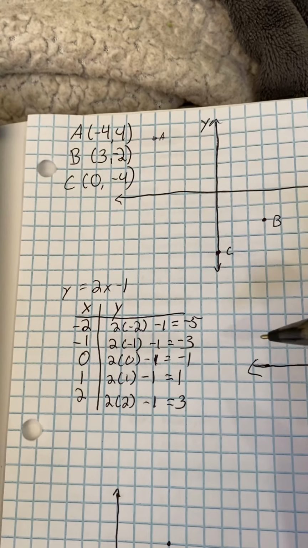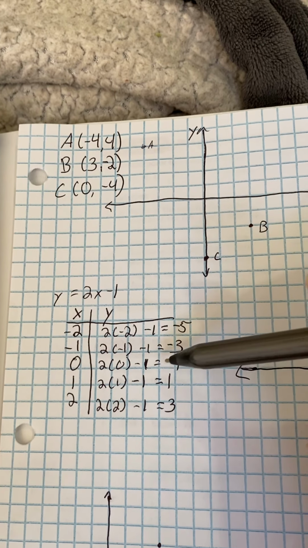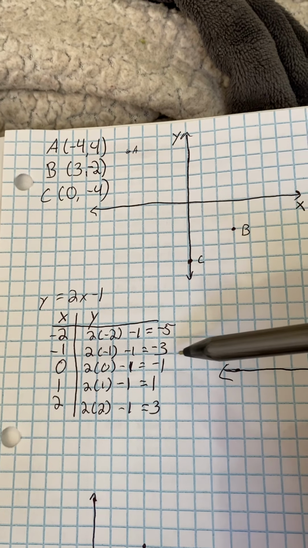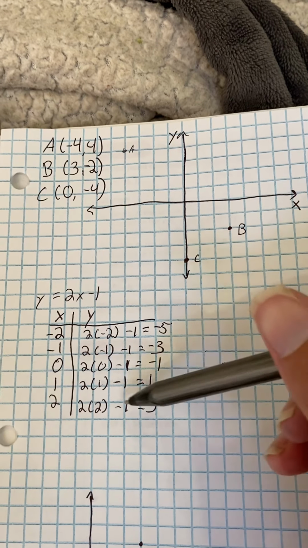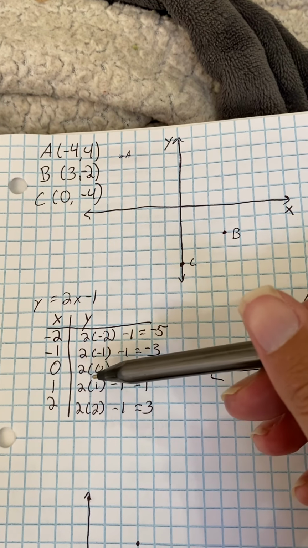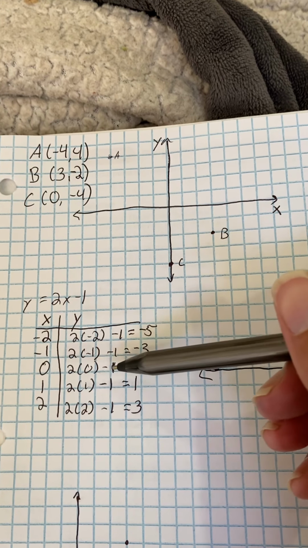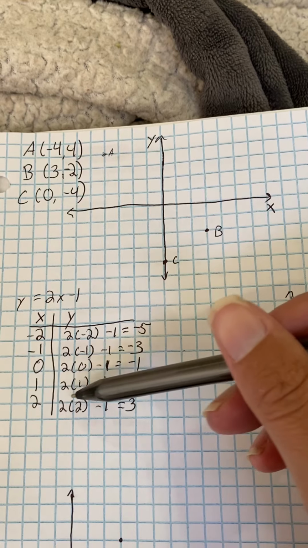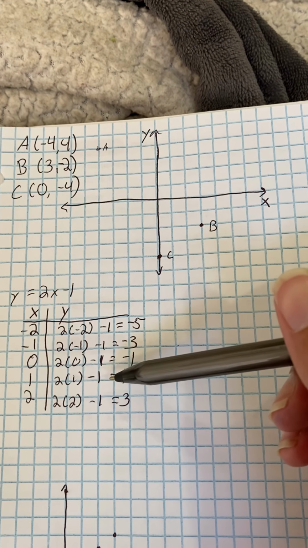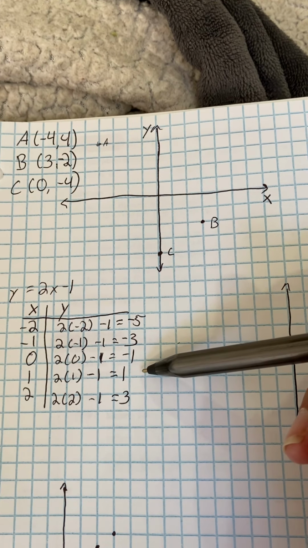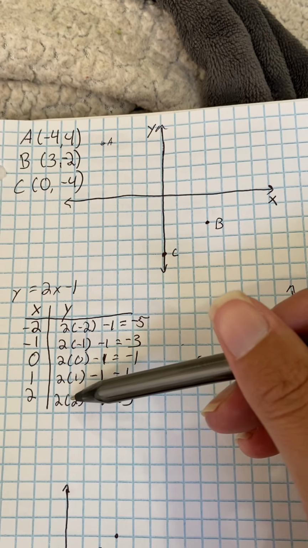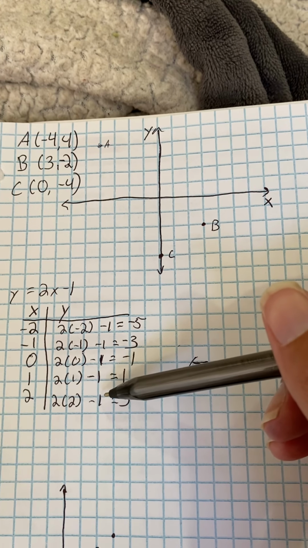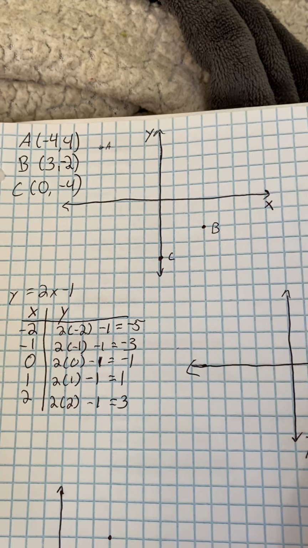So if x is negative 1, negative 1 times 2 is negative 2, minus 1 is negative 3. If x is 0, now we've got 2 times 0 is 0, minus 1, y is negative 1. If x is 1, 2 times 1 is 2, minus 1 is 1, y is 1. If x is 2, 2 times 2 is 4, minus 1, y is 3.